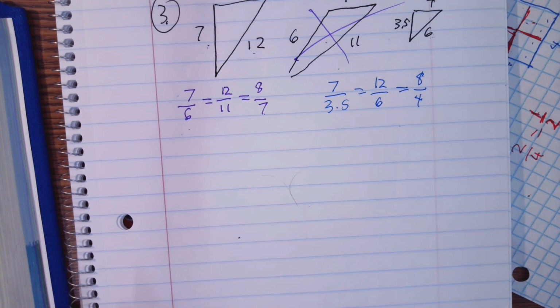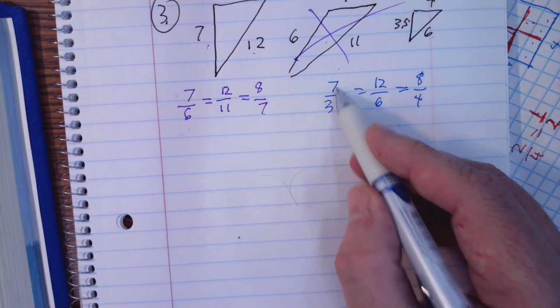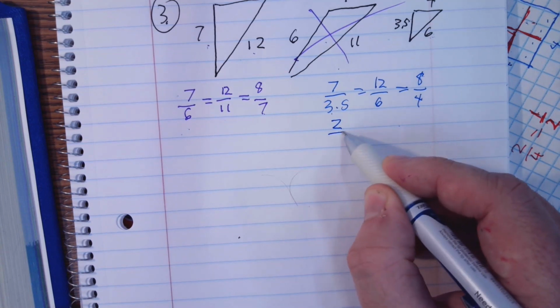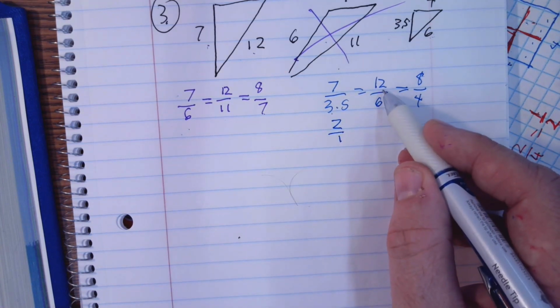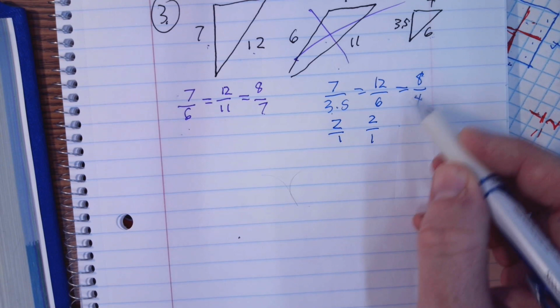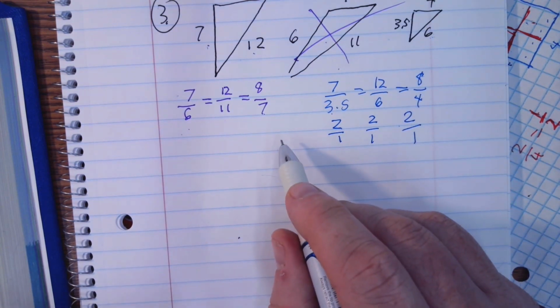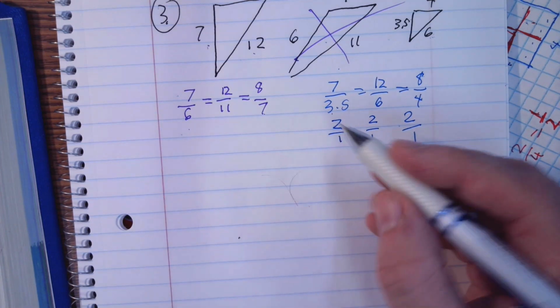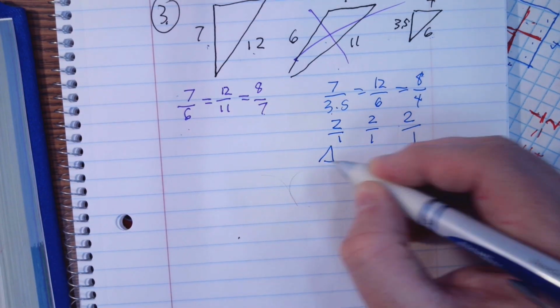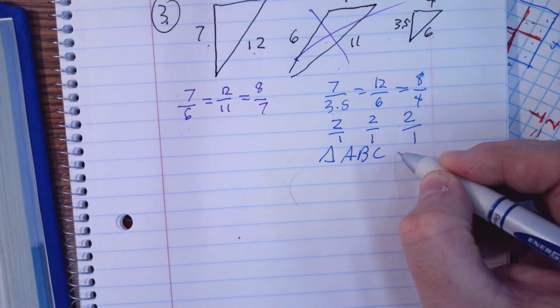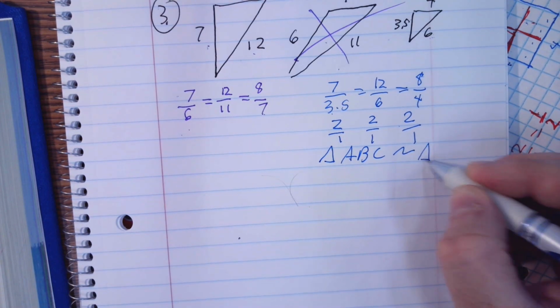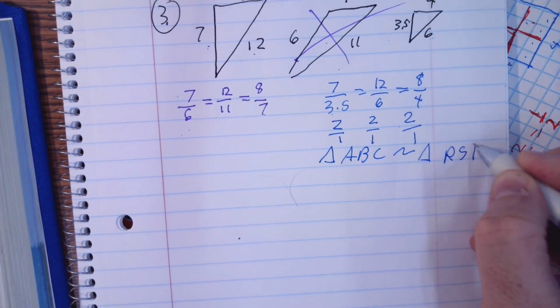What do we think? This one equals, what does this one equal? And this one? Okay, that means they're similar, right? Side, side, side. So to answer this, I would say that ABC is similar to RST.